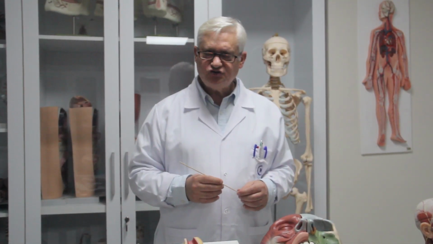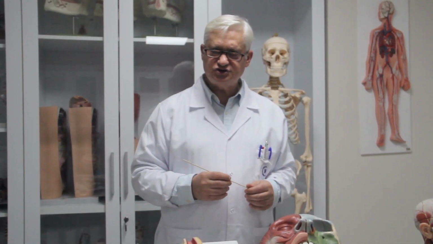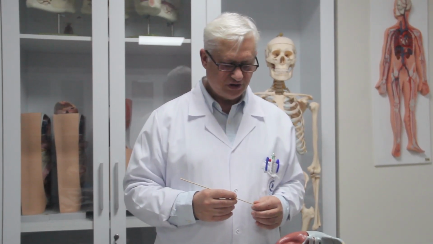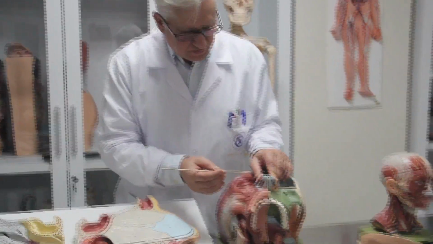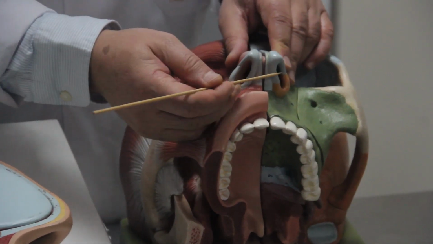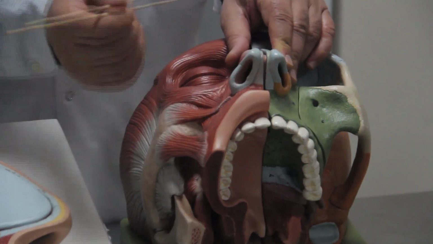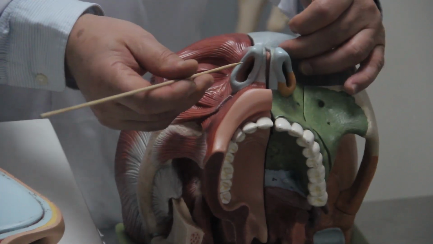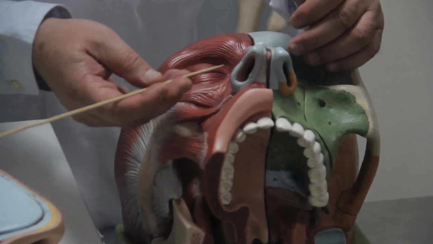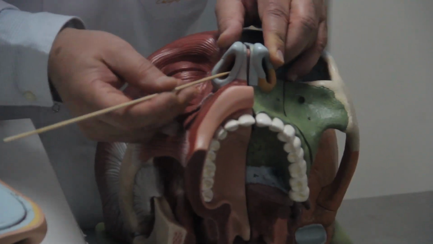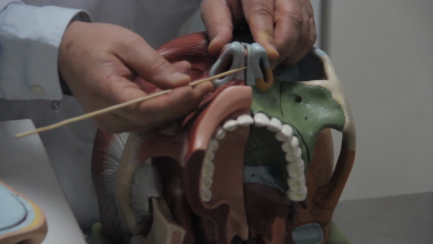Okay, now we finished the external nose. Let's look at the structures that are present inside the nose, which is the internal nose, and how they are organized. As you can see, these are the nostrils, the nares, the two openings at the front where the air goes through, and then it goes backwards to the nasal cavity. There are two nasal cavities, one on the right, one on the left, and these nasal cavities are divided by what we call a septum.